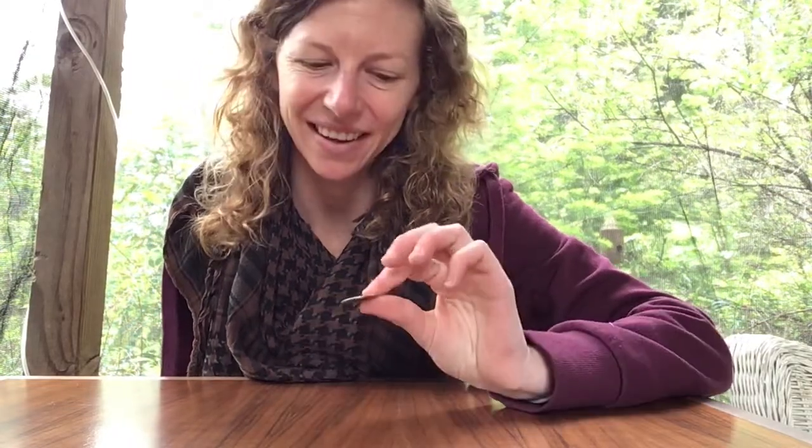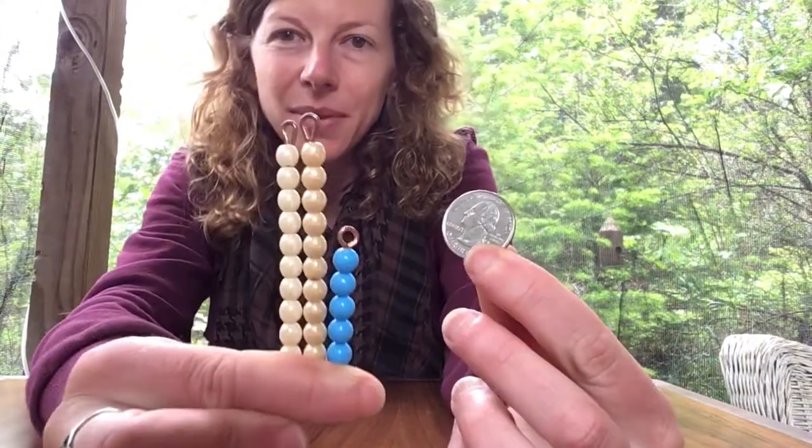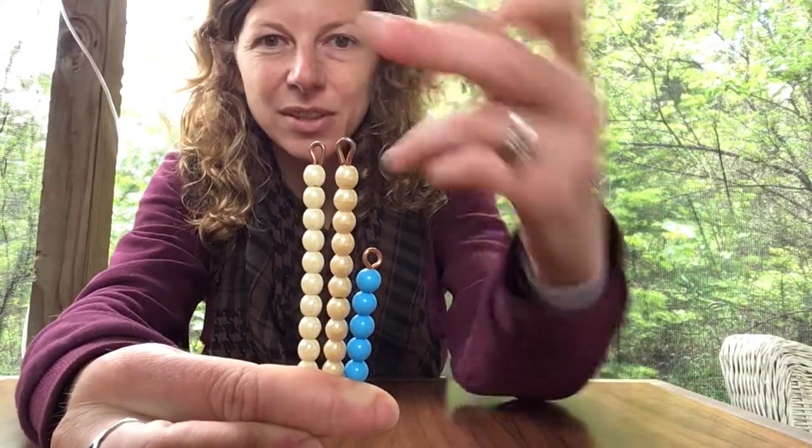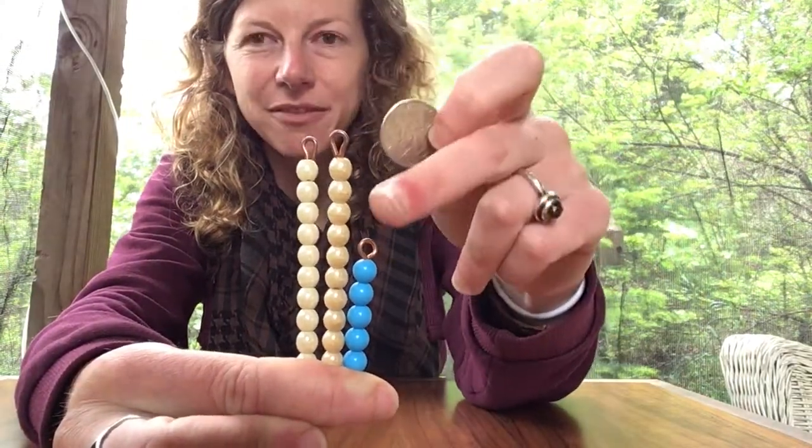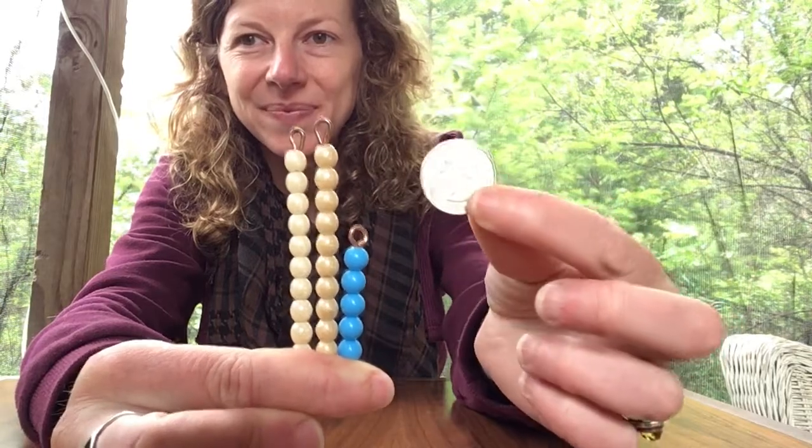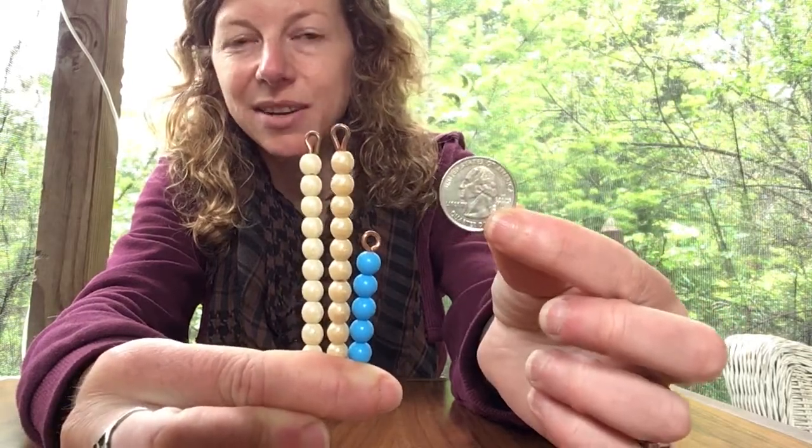Okay, this is where it gets a little tricky. Remember what this was called? Yeah, that's a quarter. And a quarter is worth 25 cents. 25 is the same as 2 tens and 5 units. So if we were to show that with beads, it would look like this. 2 tens and 5 units. That's how many cents in a quarter.